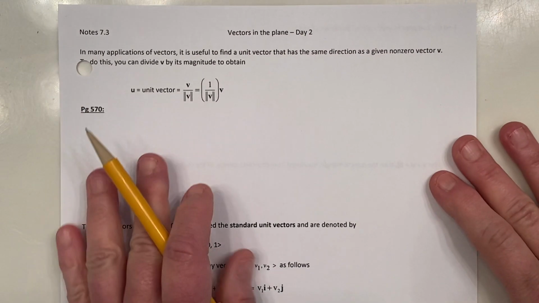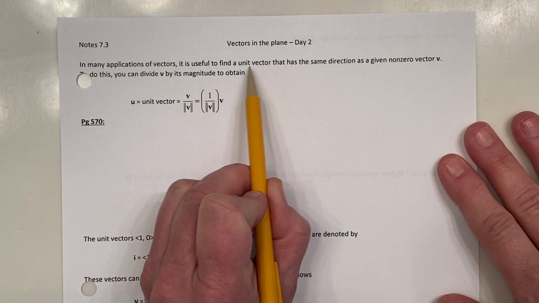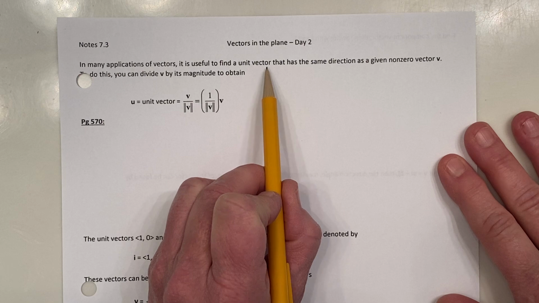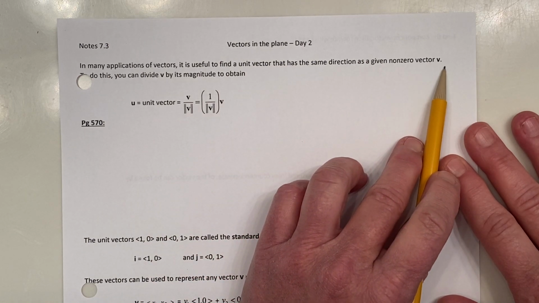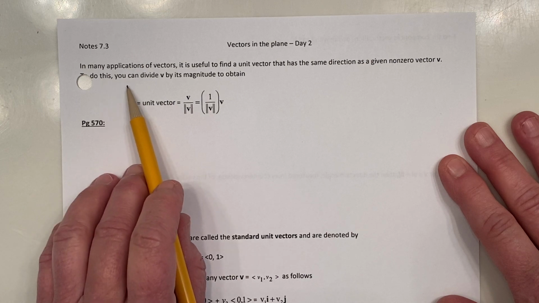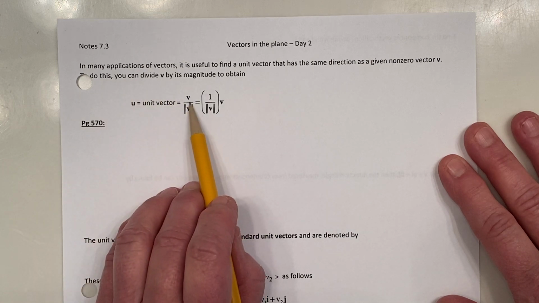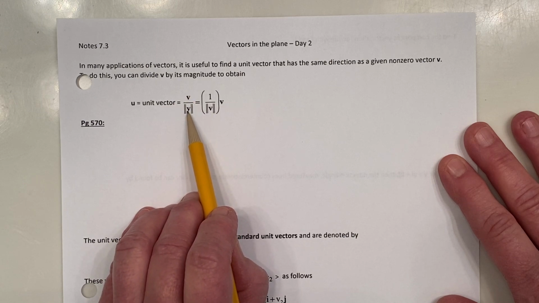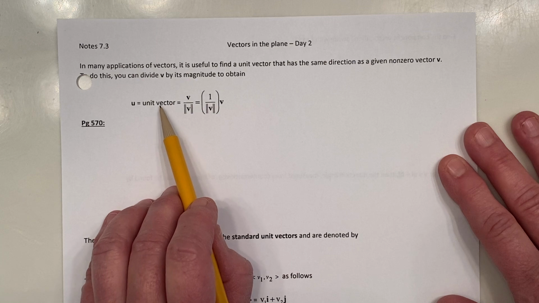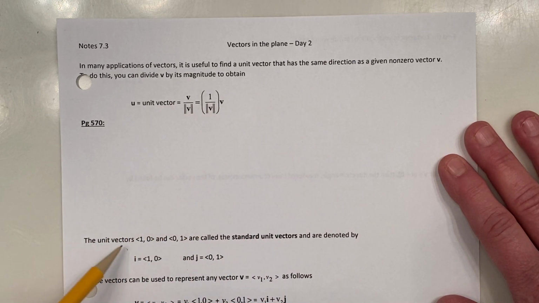So in many applications of vectors, it's going to be useful to find a unit vector. Remember, that means a distance of 1 from the origin that has the same direction as a given non-zero vector v. So here's a formula that we're going to use. We're going to divide the components of vector v by the length of vector v. And that's going to actually give us a unit vector, a vector with length 1. So let's see what it looks like in an example, and then graphically we'll confirm.